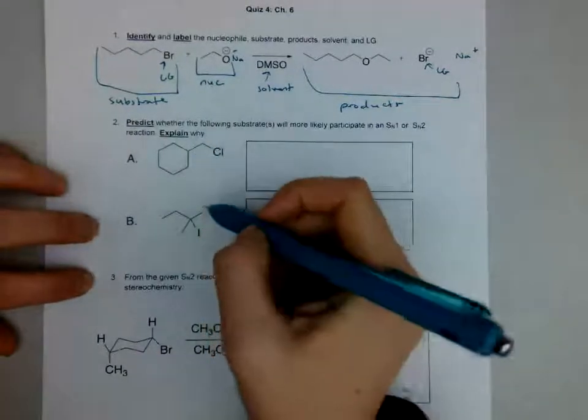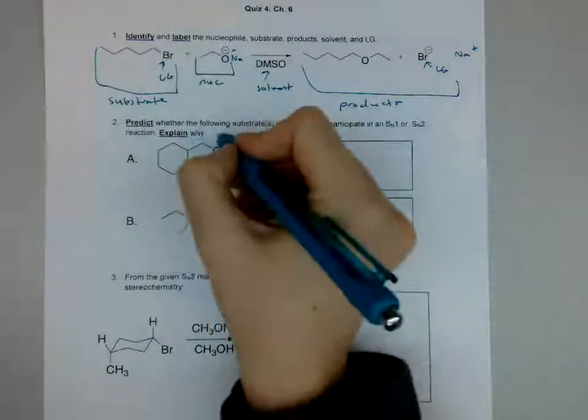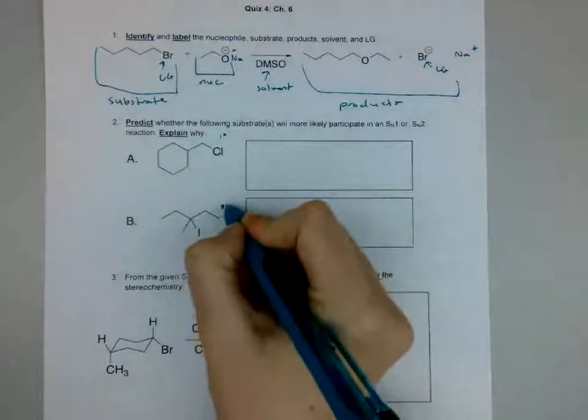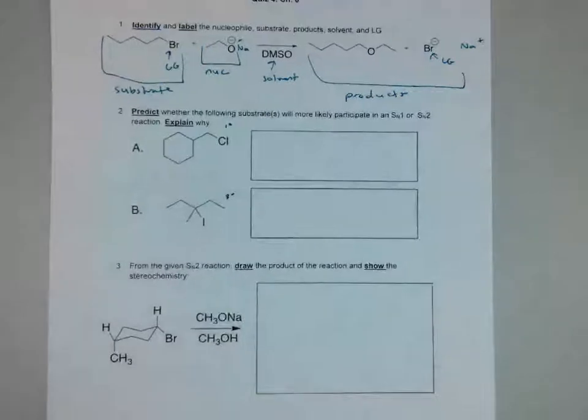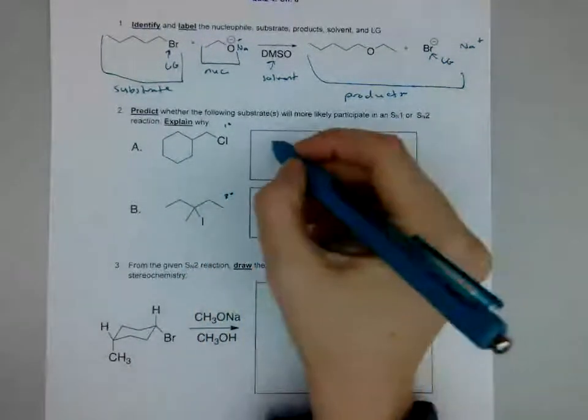Okay, so we have SN2 or SN1 based only on the substrate. So which would these substrates be most likely to undergo? And what's nice about this is if you just know that it's primary or tertiary, you can take a good guess. So in this case, this is primary. This one's tertiary. A primary substrate is going to favor SN2.